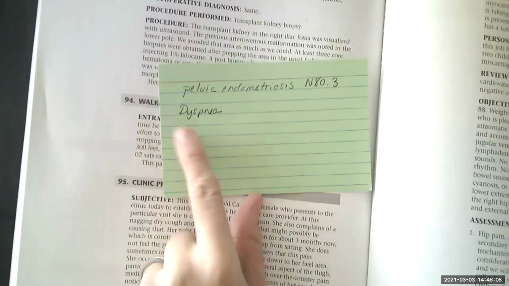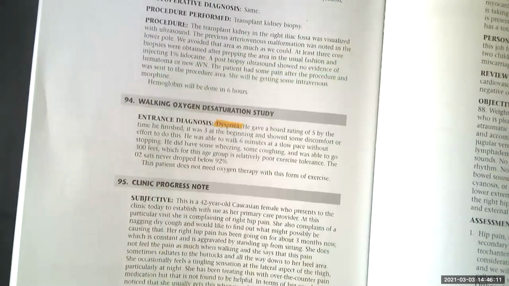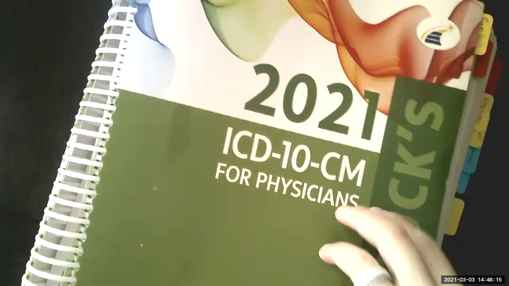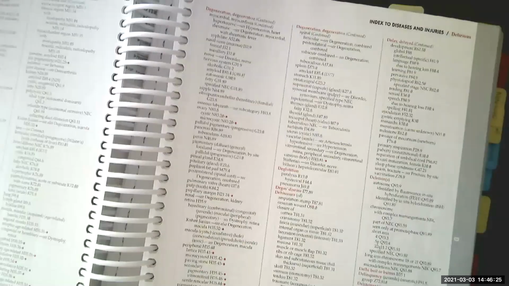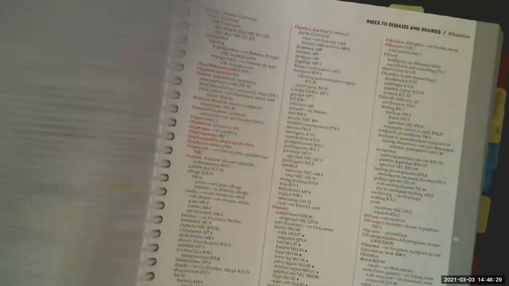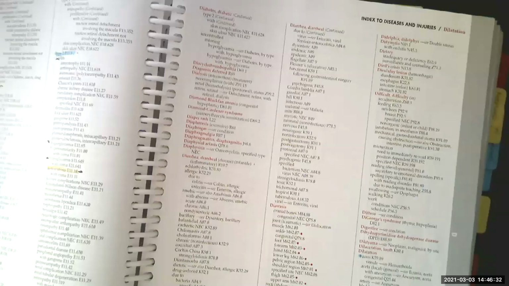dyspnea, let's go look that up in your ICD-10, the alpha. And remember the prefix. We talked a little bit in the last video about learning prefixes and suffixes if it's been a while since you've done medical terminology.